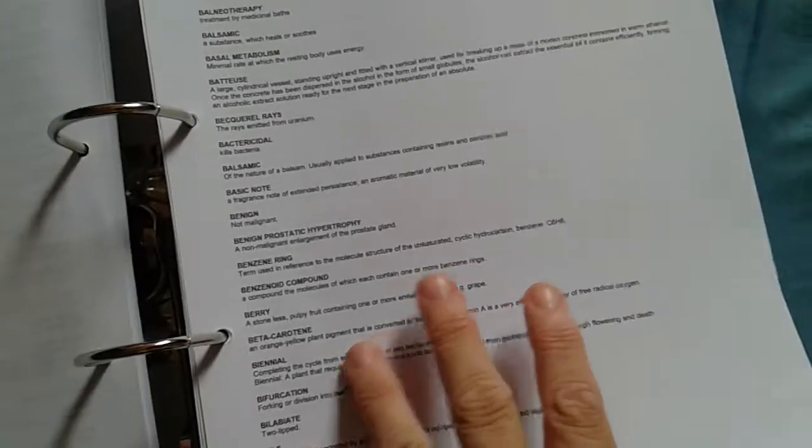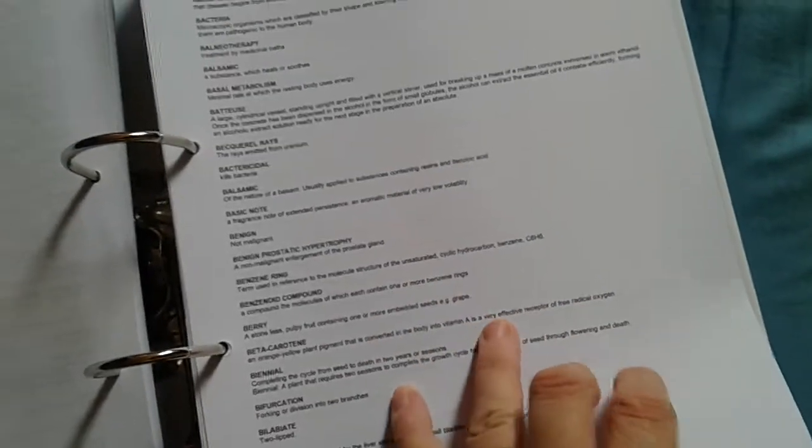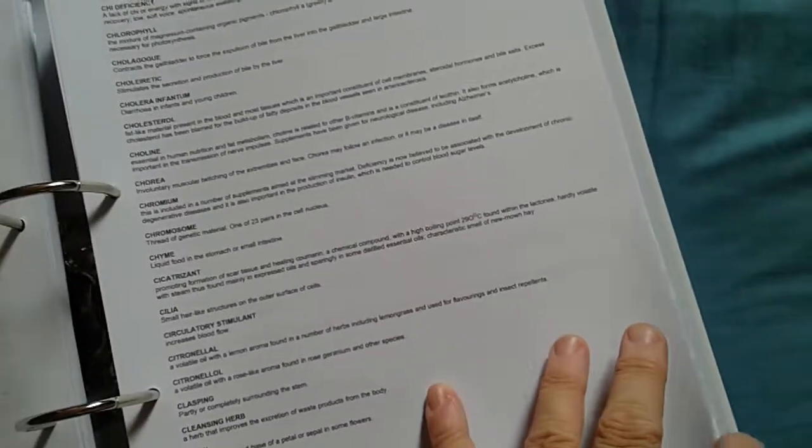So this bit is just all about the vocabulary, like, let me have a look. Oh, that's all the A's and berry. You have a stoneless pulpy fruit containing one or more embedded seeds, like a grape. And that just goes on and on. I think that goes on for the rest of this chapter. Yeah, it does. That's D, E, F, G, H.